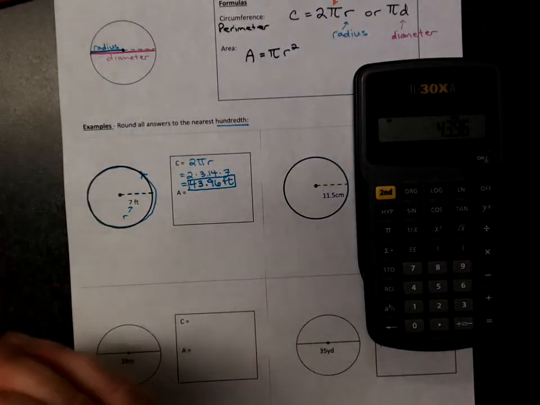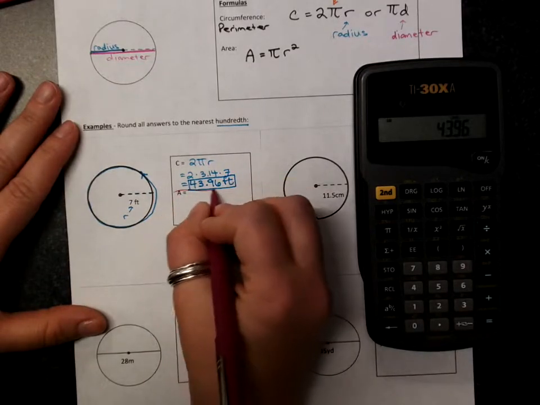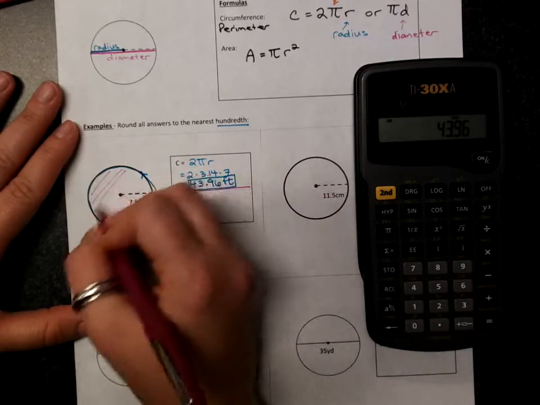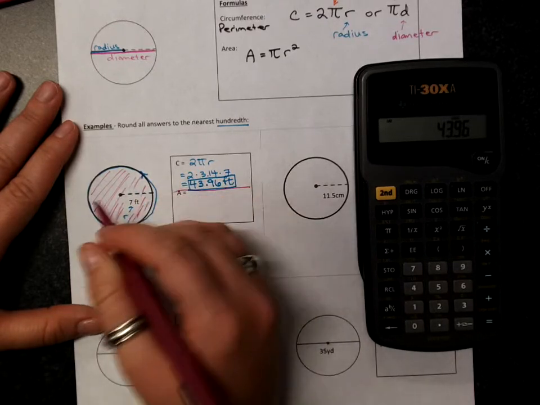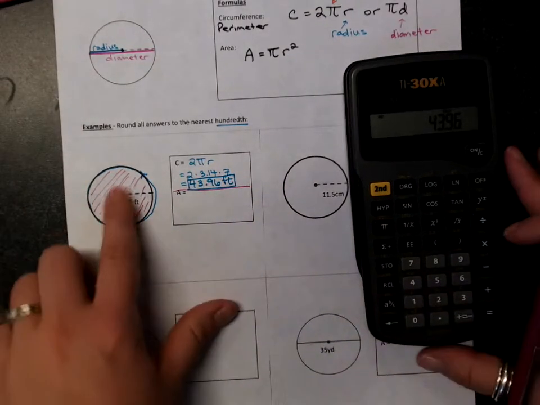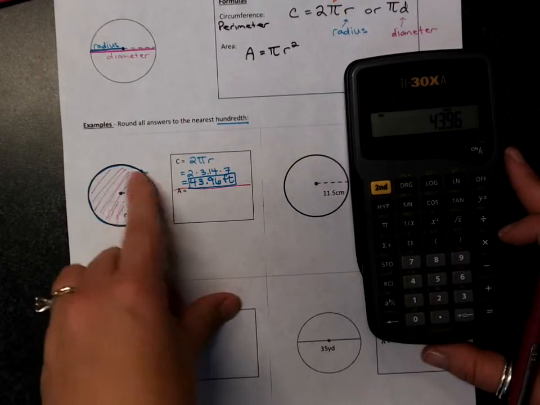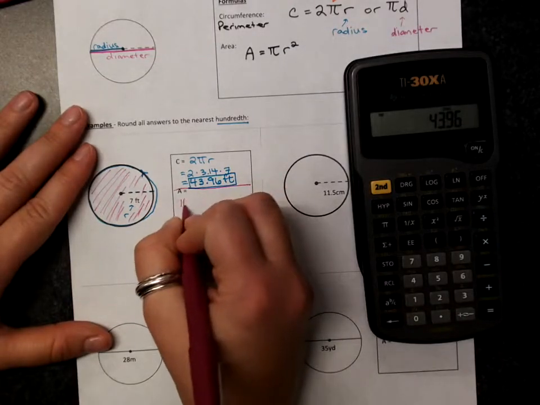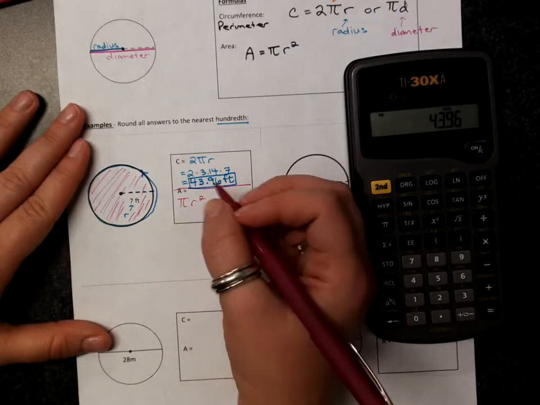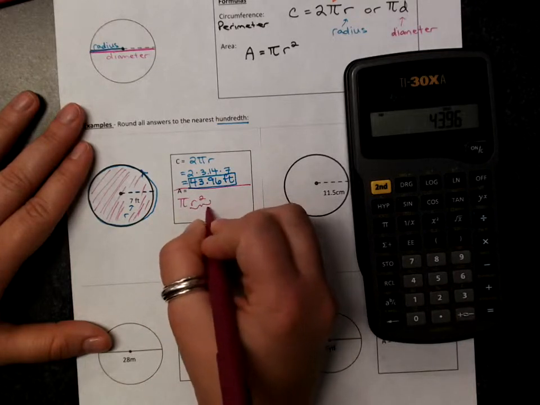Area is just like it was for the other figures. Area is the distance or the space inside the circle. So if I was to fill this in with carpeting or paint or concrete, whatever, if I was to fill in the space on the inside, that's the area. And that's pi r squared. Now remember the order of operations. We have to square first.